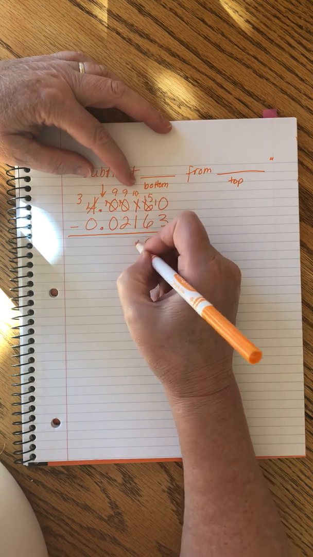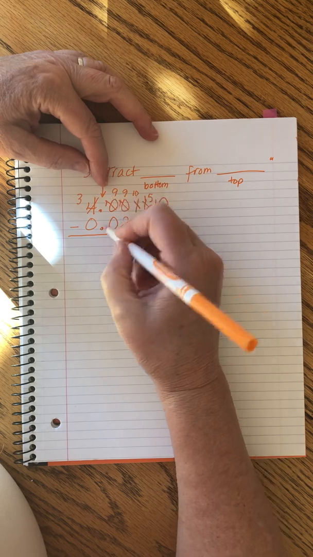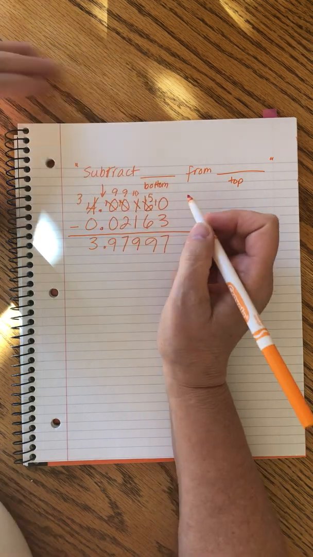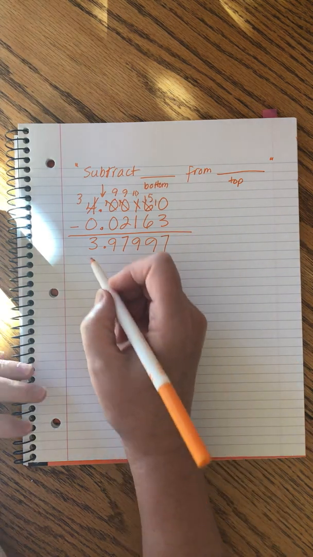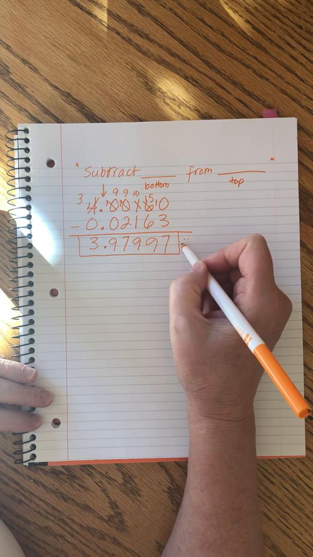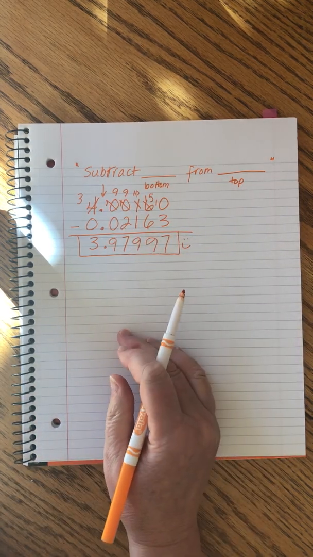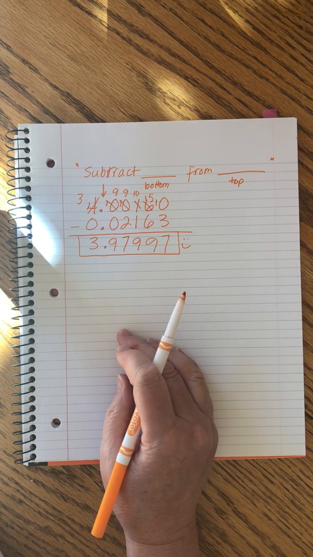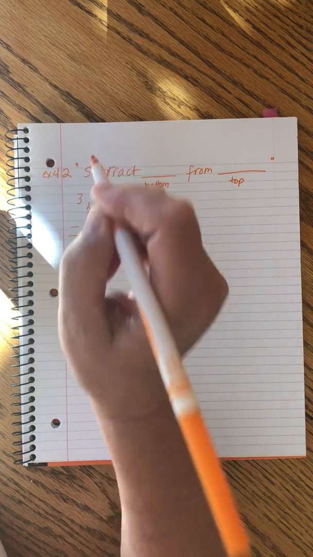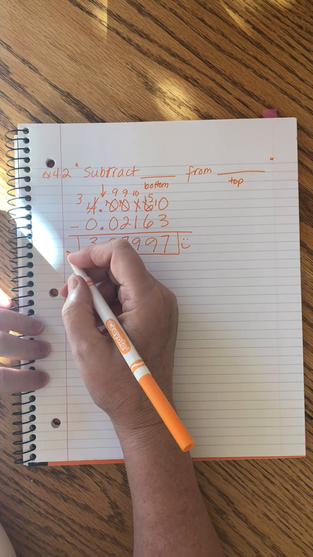10 minus 1 is 9. 9 minus 2 is 7. 9 minus 0 is 9. And then 3. That's the right answer. Hopefully I'm not going too fast. I'm assuming that once I remind you of the rule that this gets pretty easy pretty fast. This was example 4.2. Okay, so that's adding and subtracting decimals. Just line them up. Now let's talk about multiplying decimals.